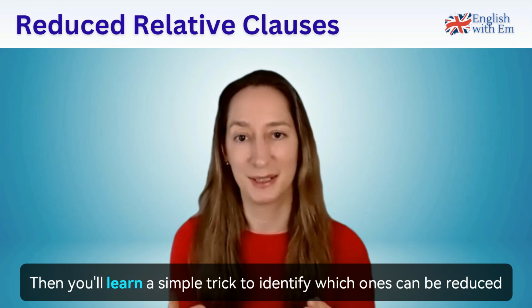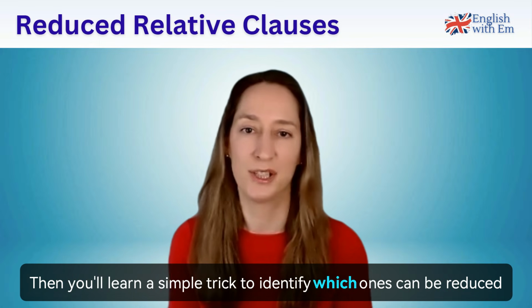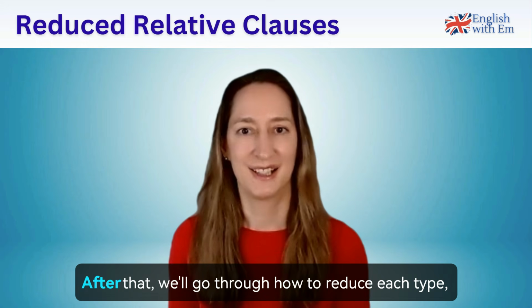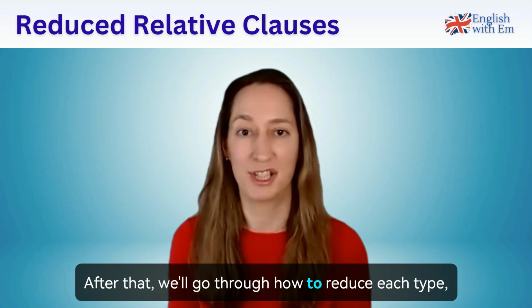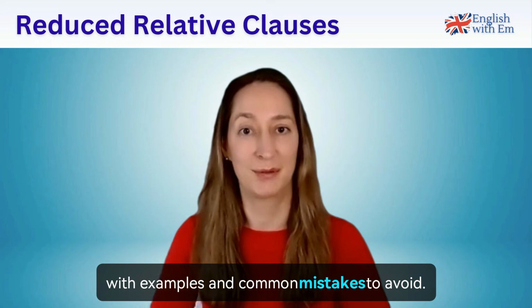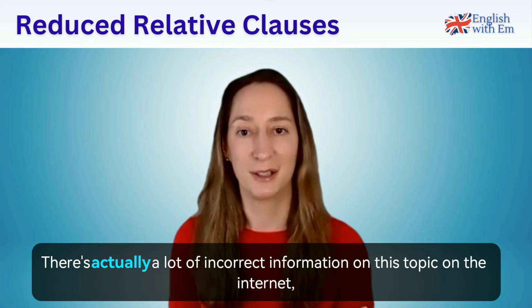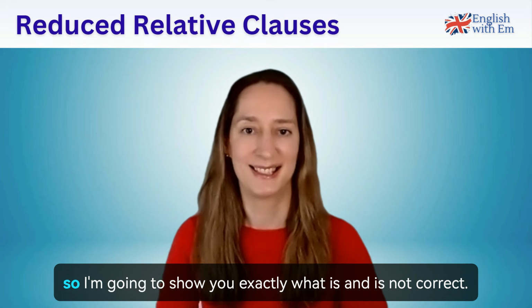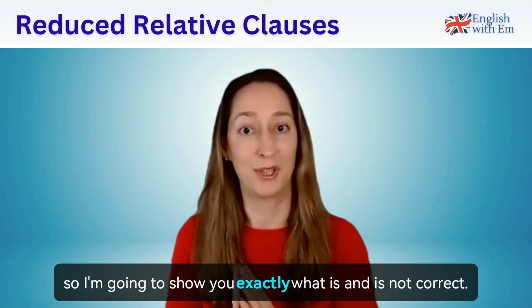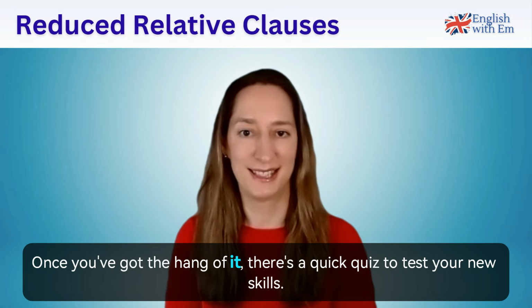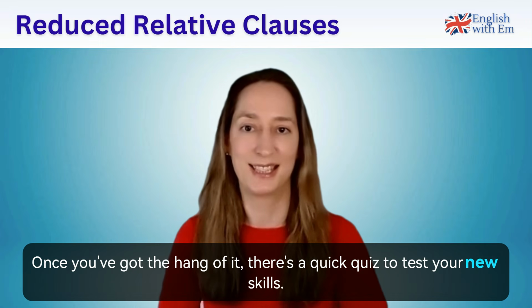Then you'll learn a simple trick to identify which ones can be reduced, because not all of them can. After that, we'll go through how to reduce each type with examples and common mistakes to avoid. There's actually a lot of incorrect information on this topic on the internet, so I'm going to show you exactly what is and is not correct. Once you've got the hang of it, there's a quick quiz to test your new skills.